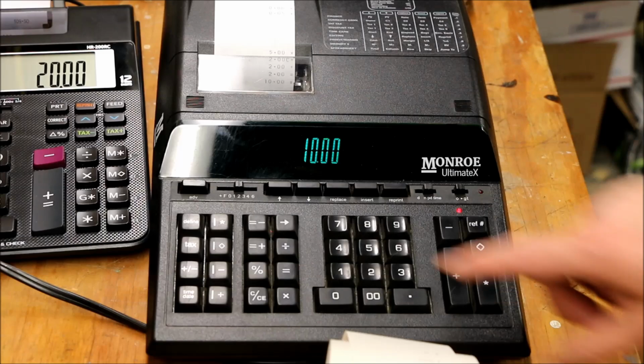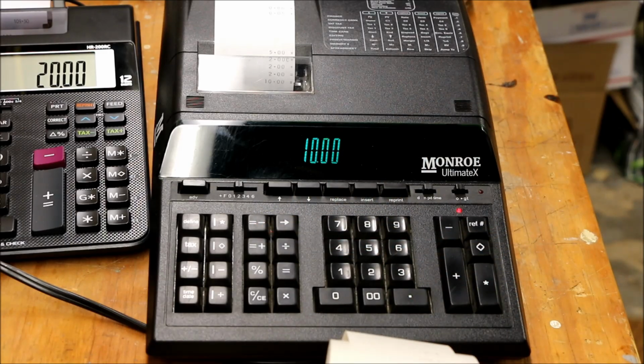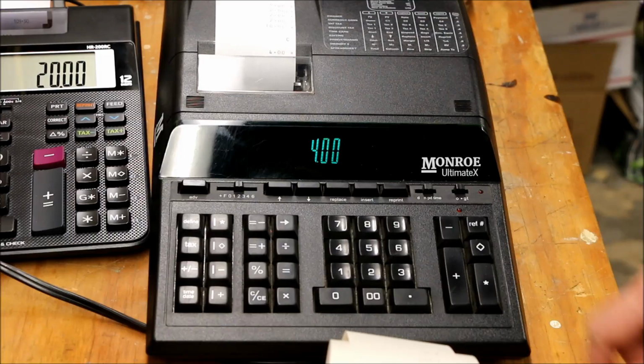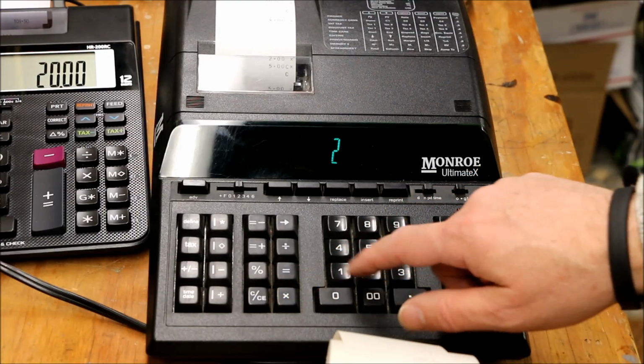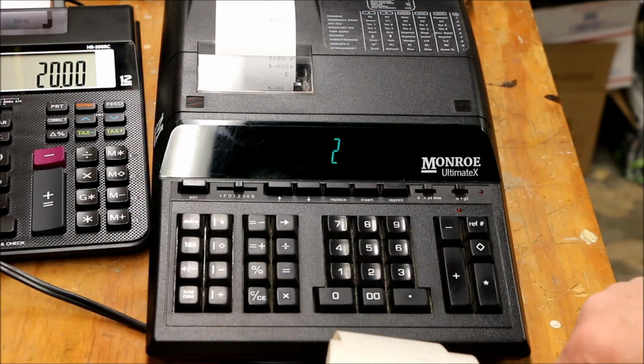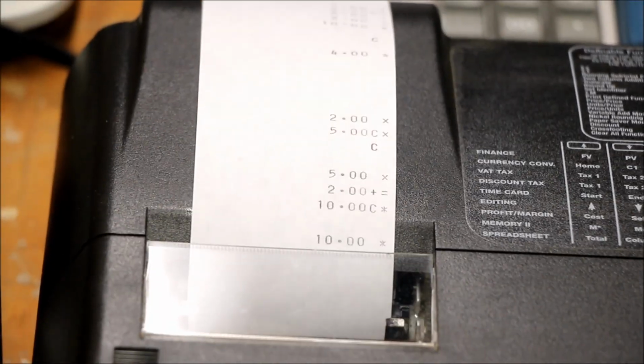Now on the Monroe, it actually has these equal minus and equal plus keys, which will complete the multiplication and then add it to the accumulator. So if we null out the accumulator there, 5 times 2 equals plus, we'll finish the multiplication and then add it to the accumulator. So we get 10, and we got a 10 in the result down there.